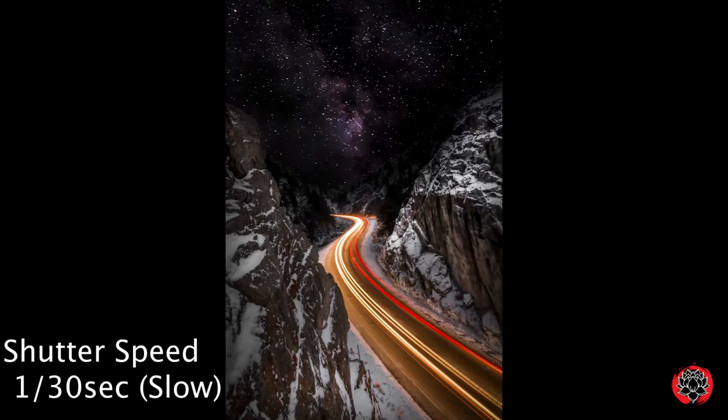Last, manual mode is going to allow you to control the shutter speed. This allows you to freeze time or show motion, such as in these pictures here.